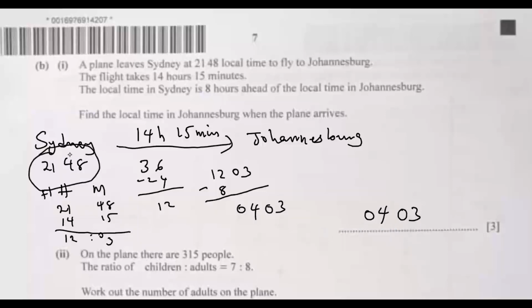Another way is to subtract 8 hours from 21:48. So the result will be the local time of Johannesburg. Then you can add 14 hours 15 minutes to it, and that will still give you 4 hours 03 minutes. So you still get this. So let's go to the B part of it.